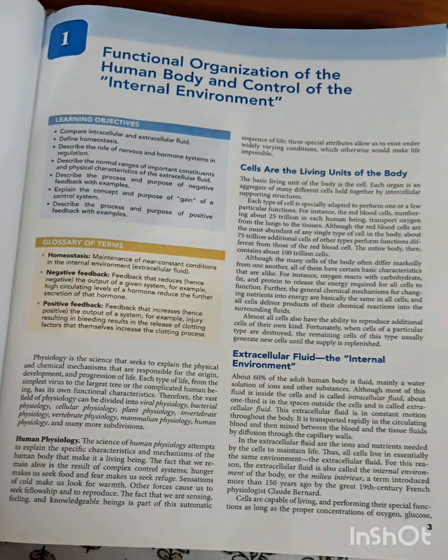This extracellular fluid is in constant motion throughout the body. It is transported rapidly in the circulating blood and then mixed between the blood and the tissue fluids by diffusion through the capillary walls. In the extracellular fluid are the ions and the nutrients needed by the cells to maintain life. Thus all the cells live in essentially the same environment, the extracellular fluid.